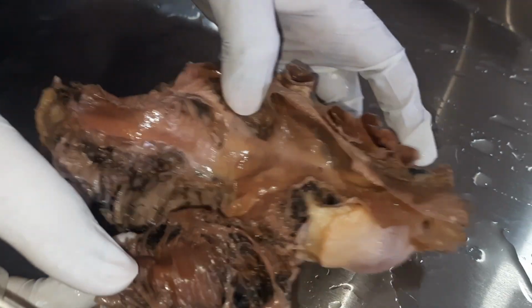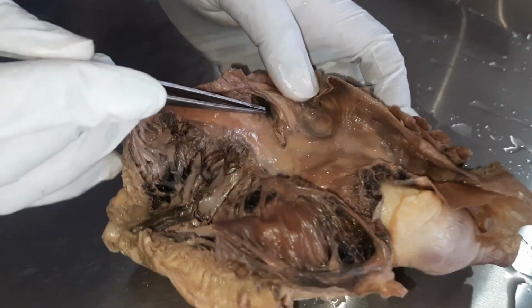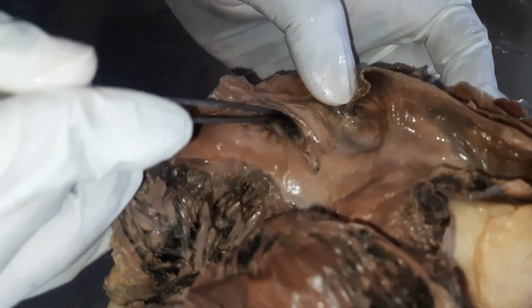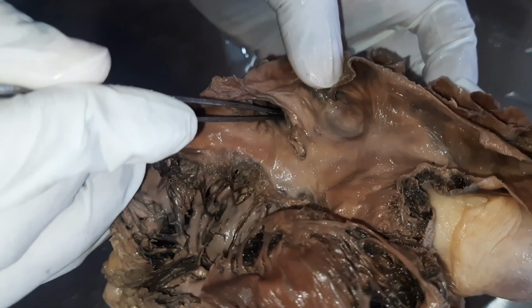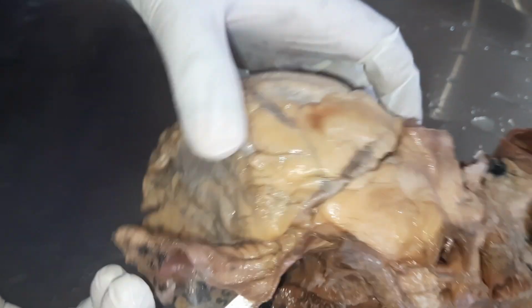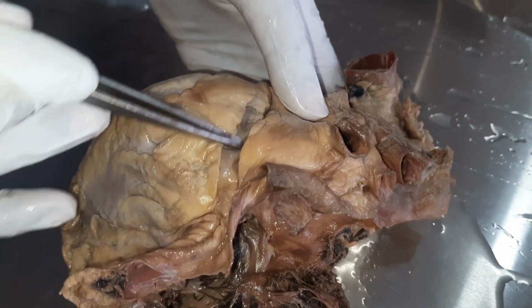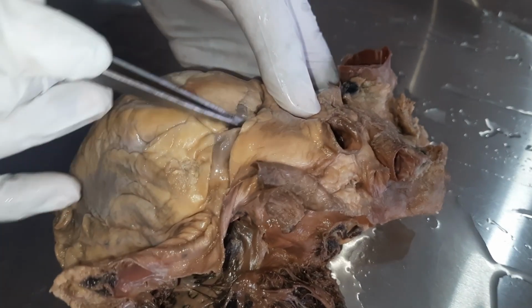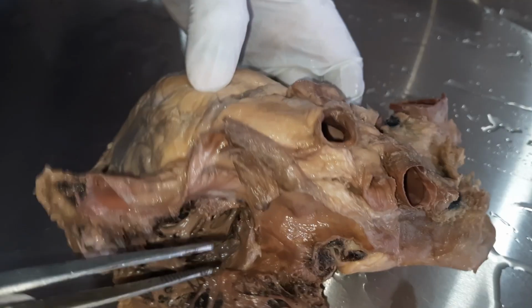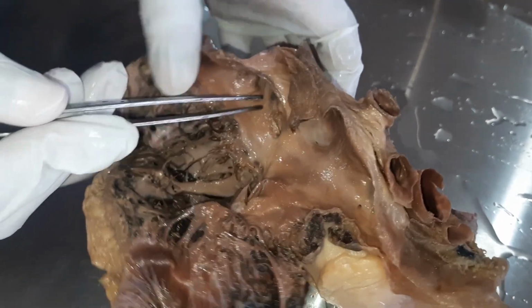Also, you can see one more structure that is opening here, this one, that is called coronary sinus. Coronary sinus is here. This is coronary sinus. Outside you can see it. Coronary sinus is opening into the right atrium.